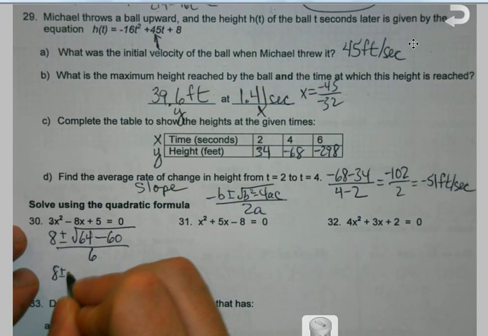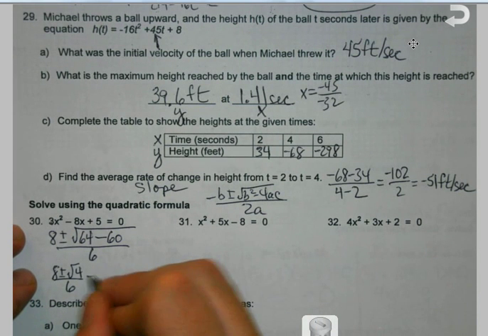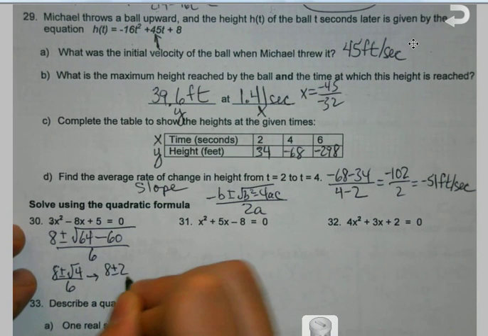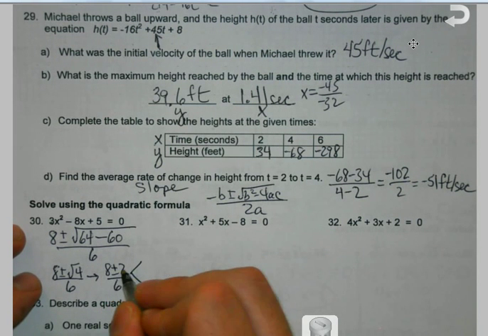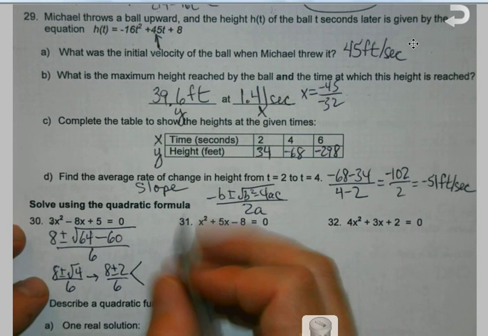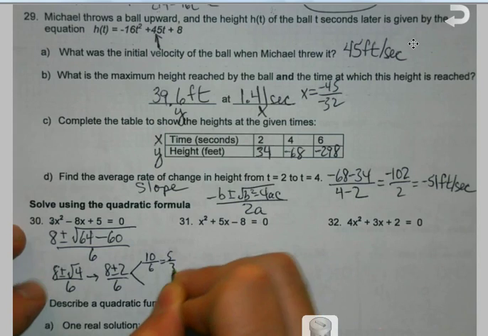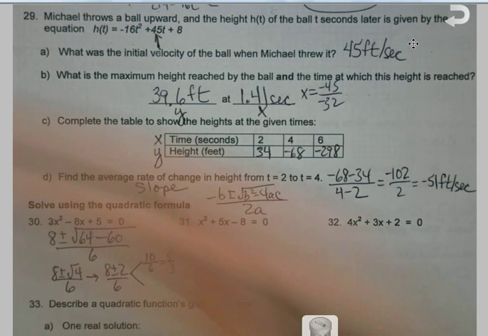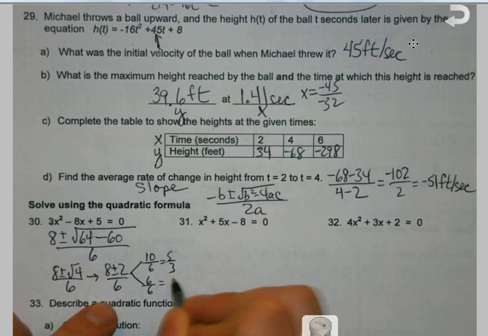If you get something that breaks down clean, like the square root of 4, that needs to be broken down. Don't leave it this way. 8 plus 2 here is going to be 10 over 6, which is 5/3. 8 minus 2, which is 6 over 6, which is 1.